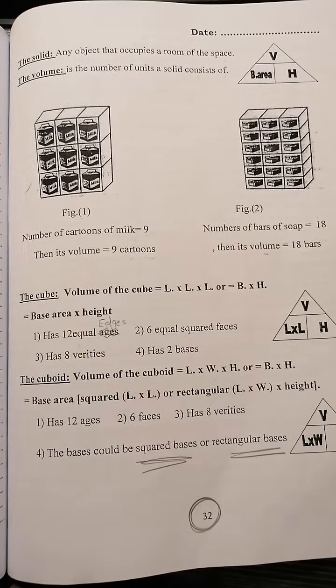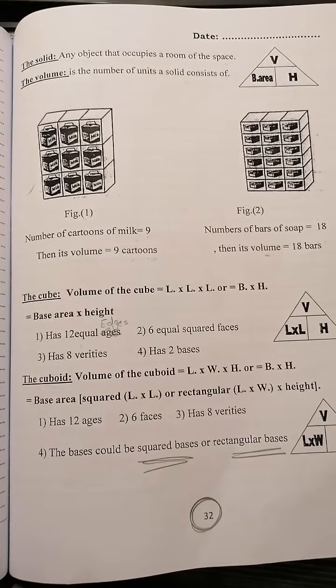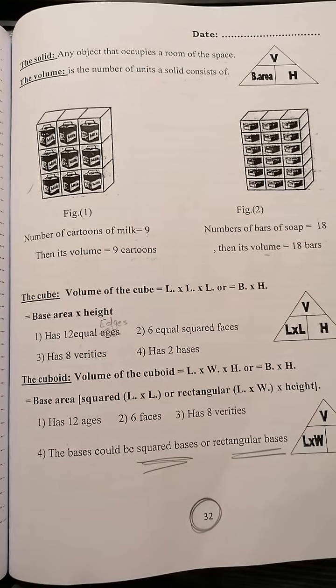Hello everyone, our lesson today is about volume. Please open your booklet, part 2 on page 32.